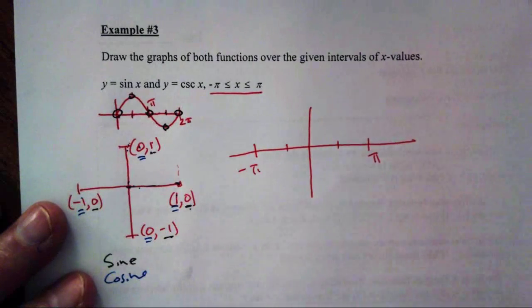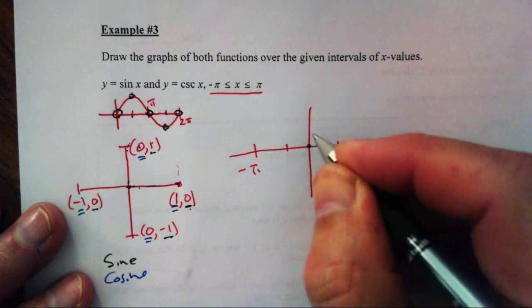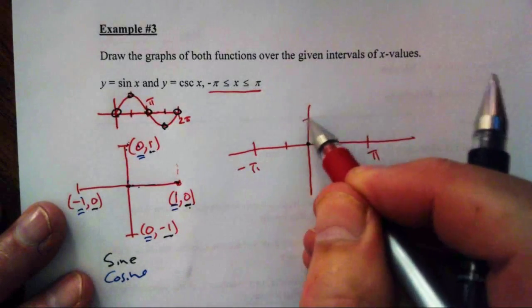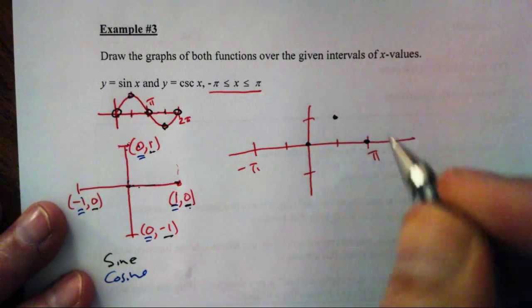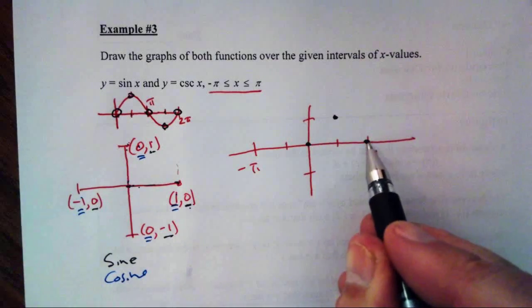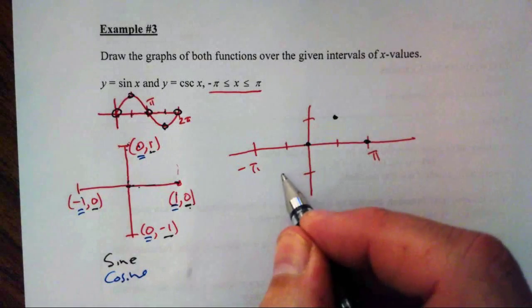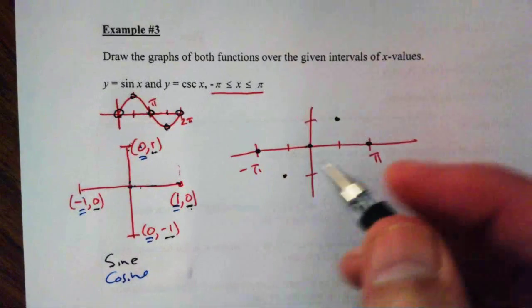So plain old sine has defining values at here, at here, at here, and we're only supposed to go to pi, so I'm going to build back here and there. I didn't interval very well.